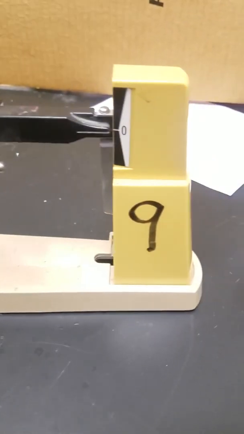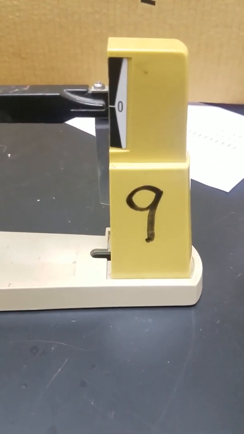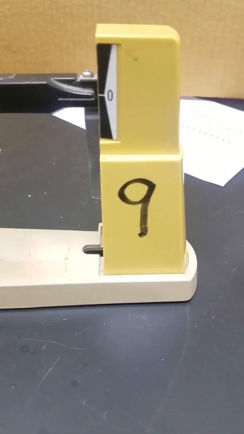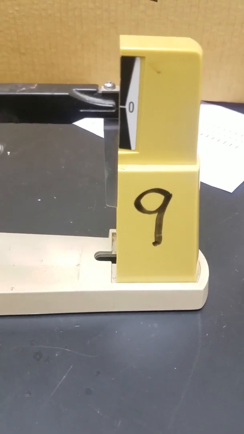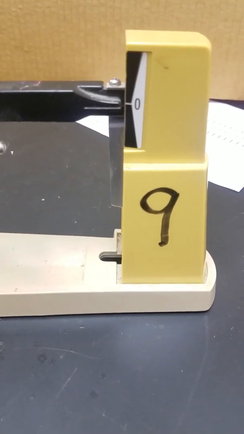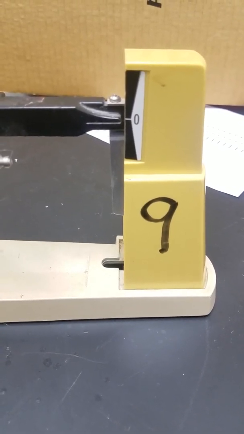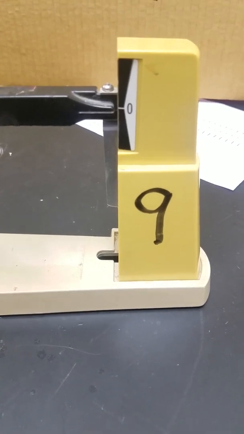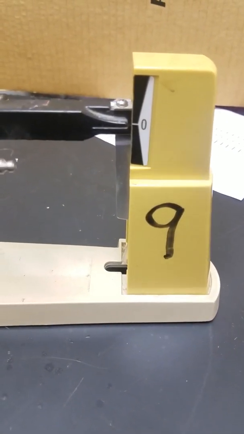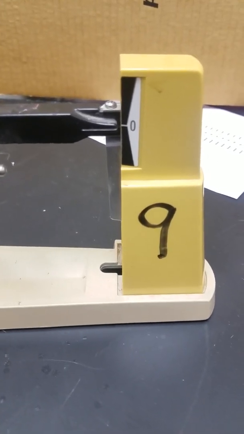Before moving on, you notice that each of these balances has a number on there. You need to write the number of the balance that you use on your lab sheet, because you have to use that same balance again when we re-record the mass of the rocks when we're done, because otherwise the balances could be different and be giving you different numbers. It's like stepping on different bathroom scales, or your home bathroom scale versus the one at the doctor's office. They're not going to measure exactly the same.